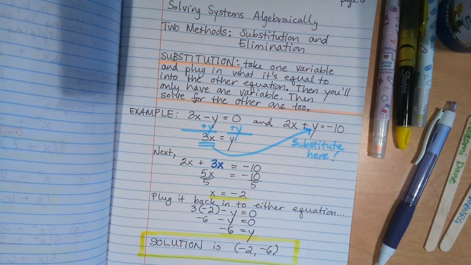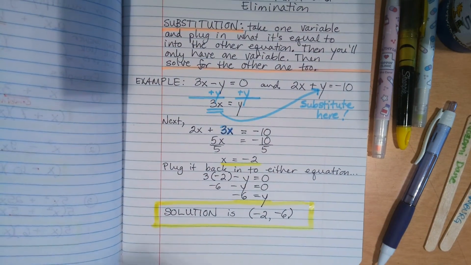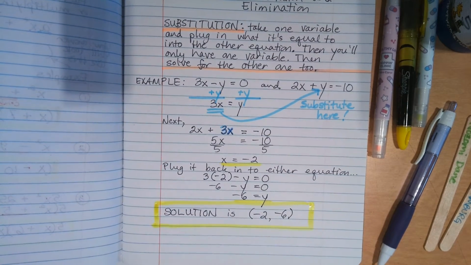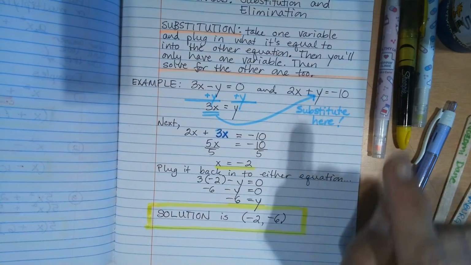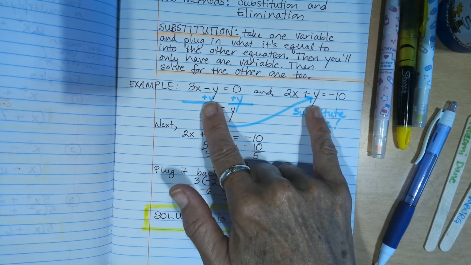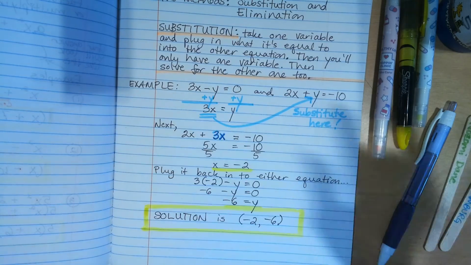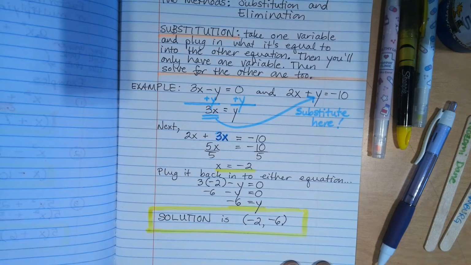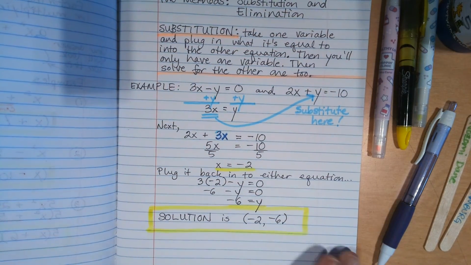Is this sounding kind of familiar to you guys? Thank you for the head nod. I'm seeing a couple of you. Okay. So again, you want to choose this method if one of your variables doesn't have a number in front of it, if one of them is a single. Now, if they all have numbers, we're going to turn the page and we're going to do elimination.